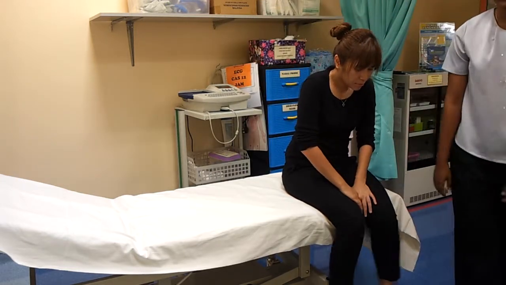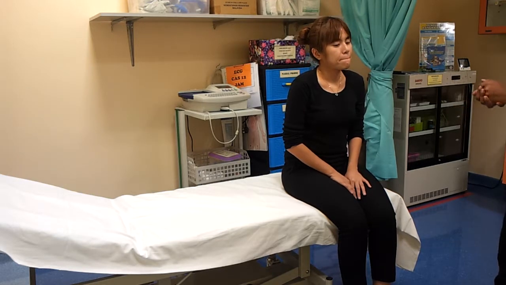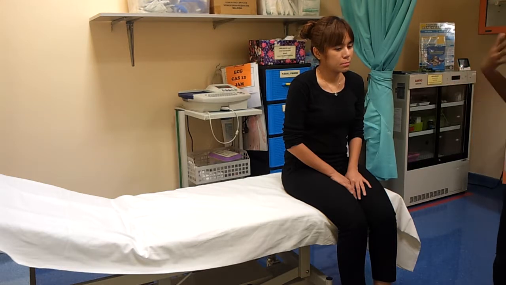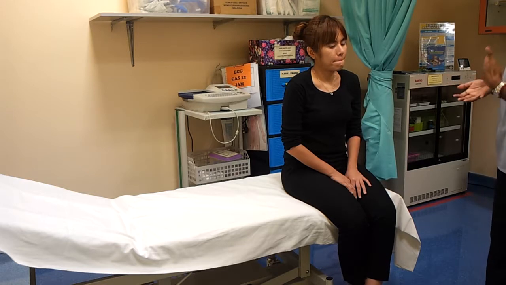So I think we're going to move on to do special tests for spine examination to assess for the SI joint, also for facet joint pains and all that. I'm going to do the first thing, which is chest circumference. Chest circumference is actually to look for ankylosing spondylitis.